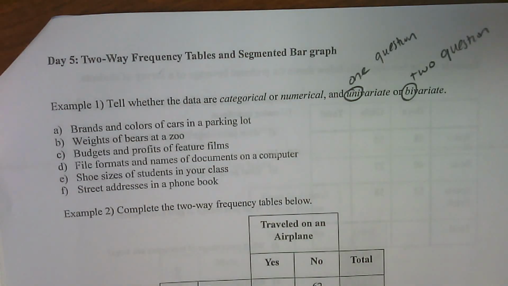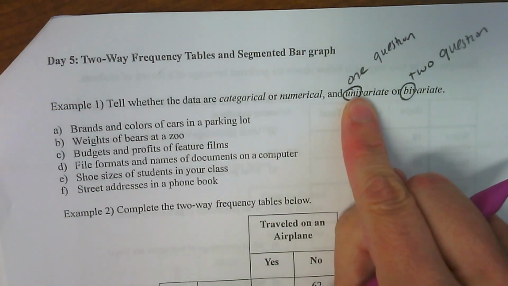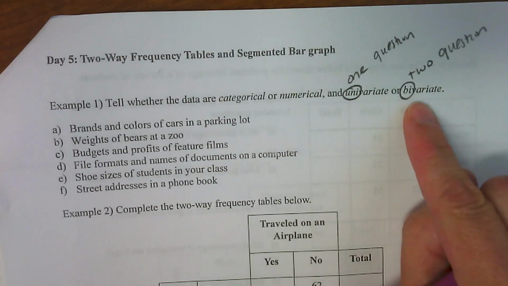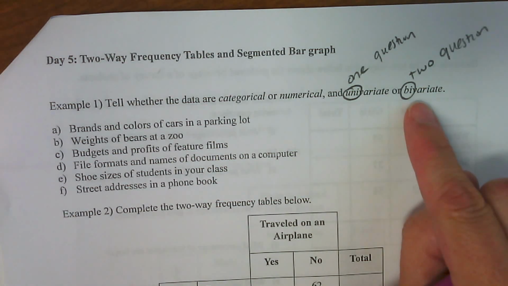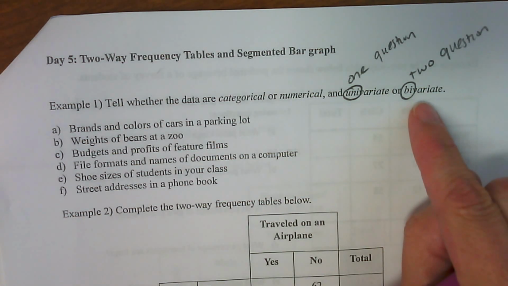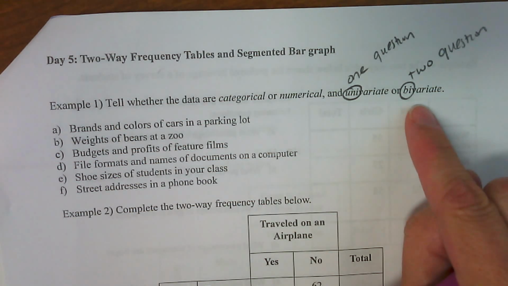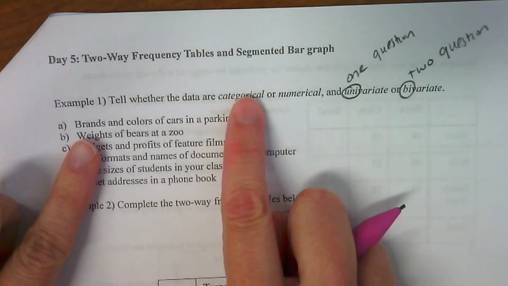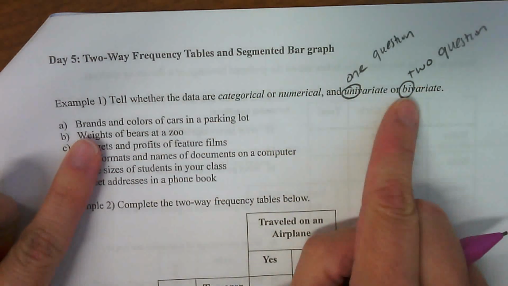Or if you're collecting data, you could think you're measuring one thing, or bivariate, you're measuring two things, like height and weight. Or you're asking them two separate questions, like what's your favorite food and what's your favorite time of day to eat, like breakfast, lunch, dinner. Okay? So when we go through these examples, we're looking to see if it's categorical, numerical, and univariate or bivariate.